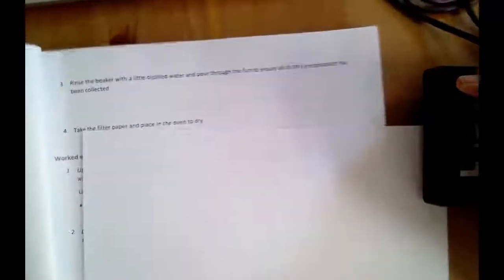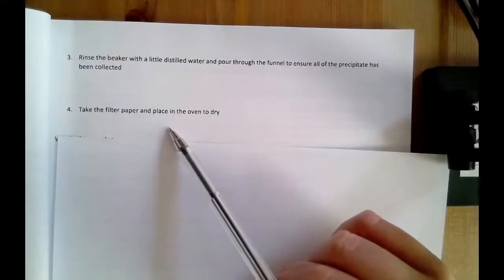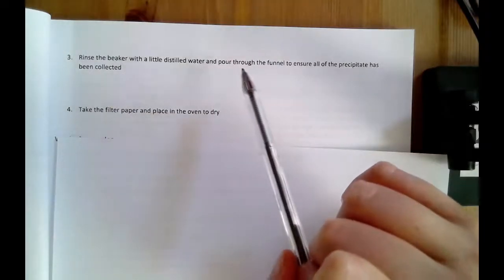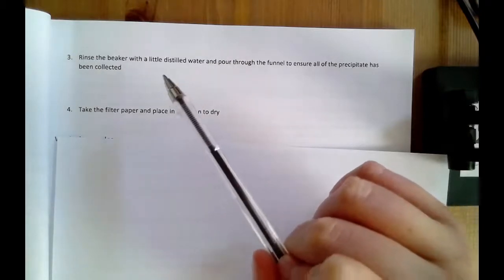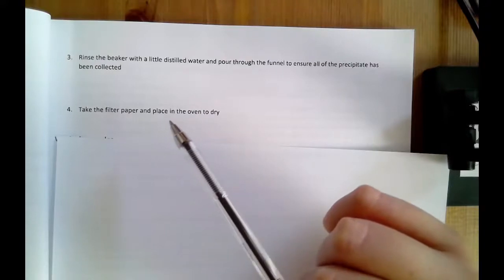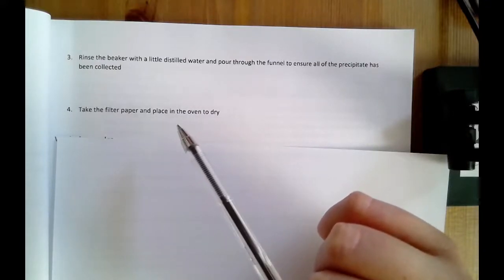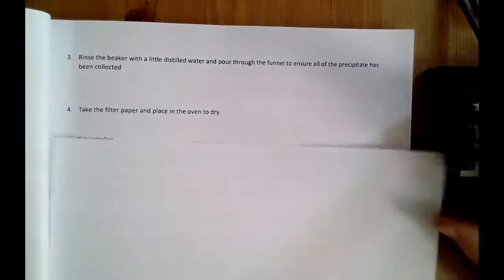And once I've got my solid, all I need to do is just let it dry. But to ensure I haven't left anything behind, I rinse the beaker with a little bit of water, pour it through the funnel, and make sure all of that solid has been collected. Once I've got all of my solid collected, I place it in the oven to dry off any remaining water. So I'm trying to make this solid, so it's the solid that I'm trying to keep.